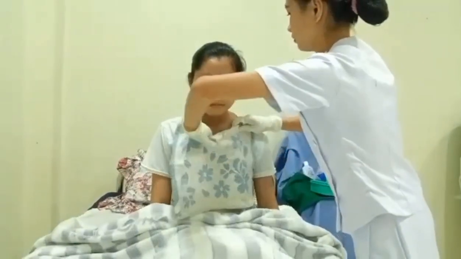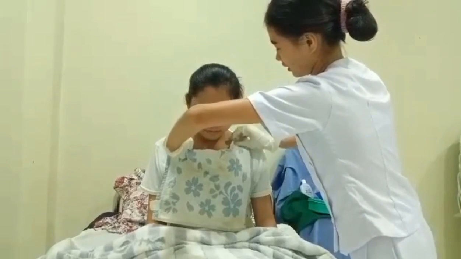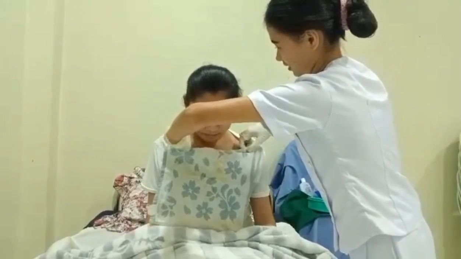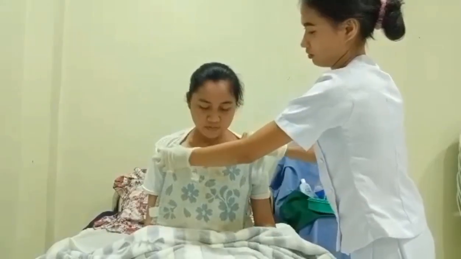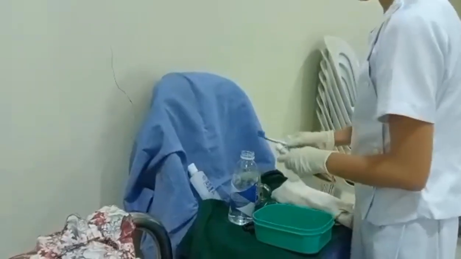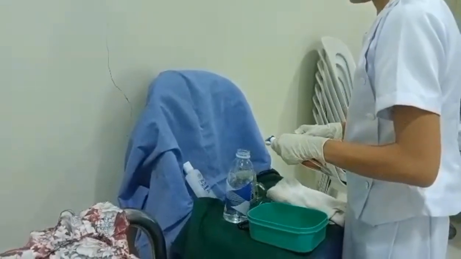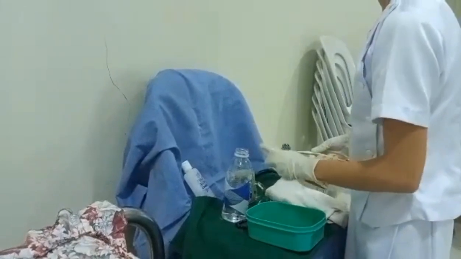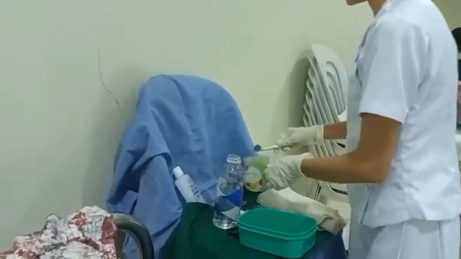Step 2. Prepare the equipment. Place the towel under the client's chin. Apply clean gloves. Moisten the bristle of the toothbrush with tepid water and apply the dentifrice to the toothbrush. Use a soft toothbrush, a small one for a child, and the client's choice of dentifrice.